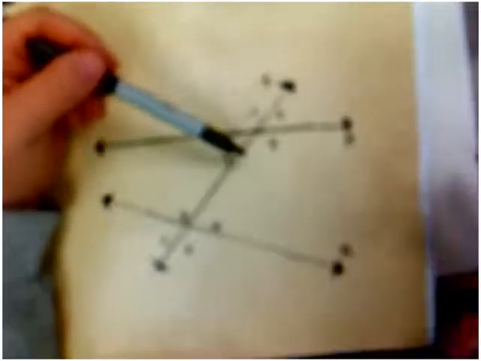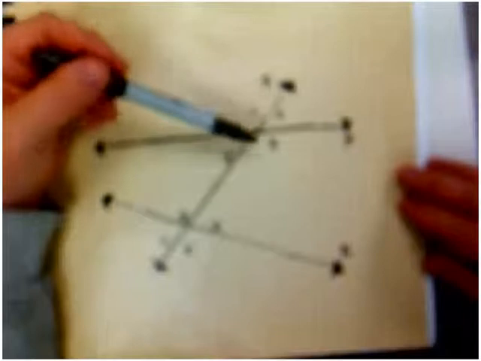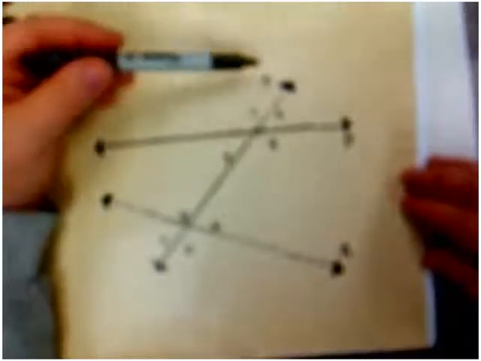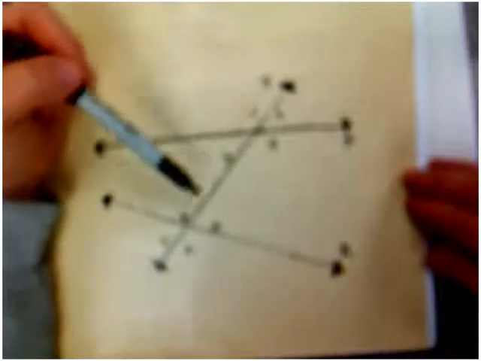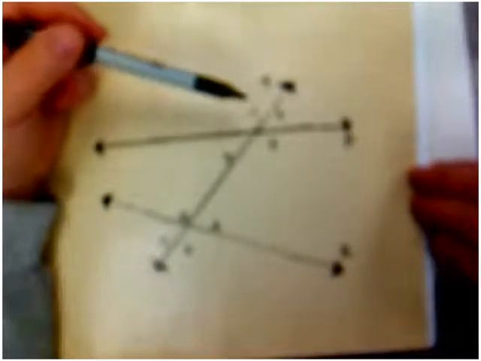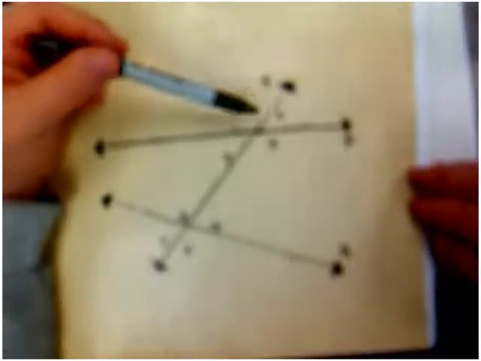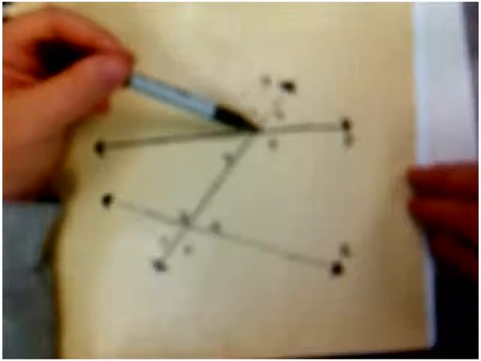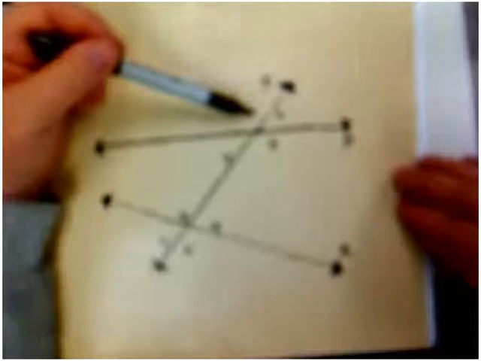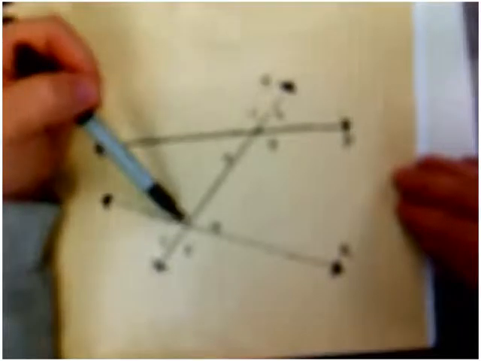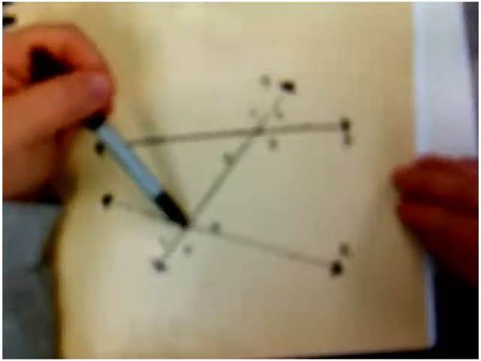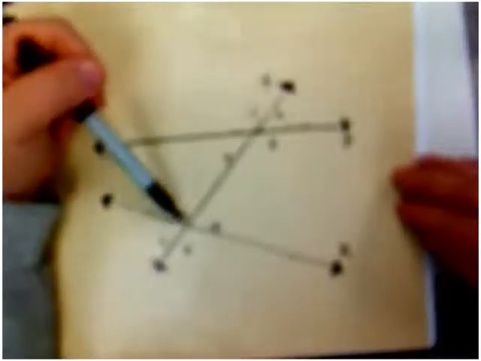The interior would be on the inside of our lines being transversed, and we have interior angles of 3, 4, 5, and 6. So our corresponding angles have to be on 1 exterior, 1 interior, on the same side of the transversal with different vertices. So if we pick number 1, we have to then go down to the other vertices, and we have to choose 5. 1 is on the exterior, 5 is on the interior, same side of the transversal. 1 has its own vertex, 5 has a different vertex. So 1 and 5 are corresponding.